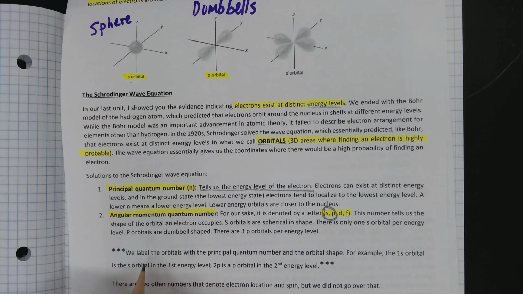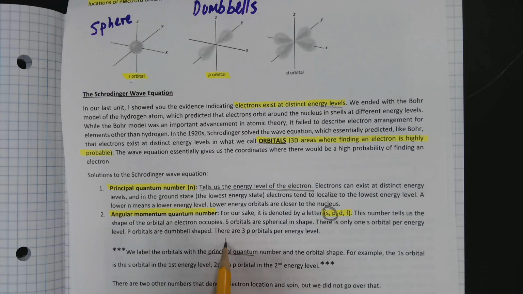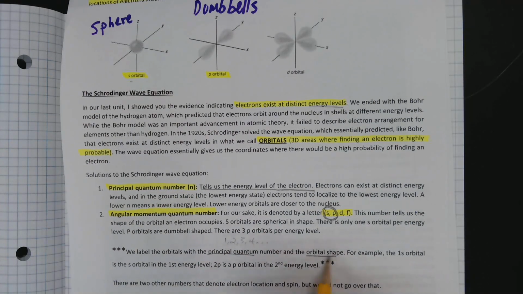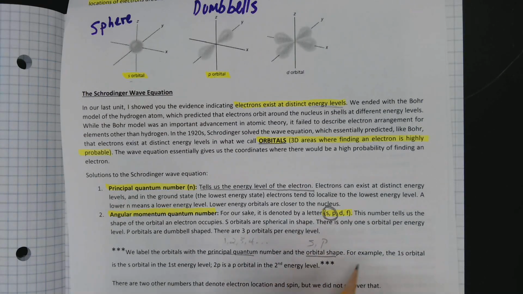When we're describing the electron configuration, or how electrons fill the orbitals, we label the orbitals with the principal quantum number, like 1, 2, 3, or 4, and the orbital shape, which for us is going to be either S or P. So for example, the S orbital in the first energy level is just called 1s. A P orbital in the second energy level is just called 2p.